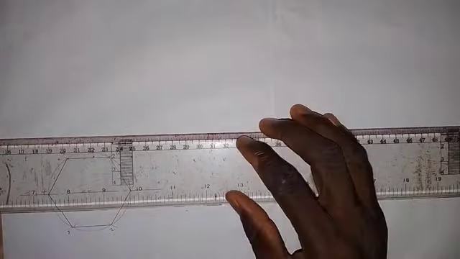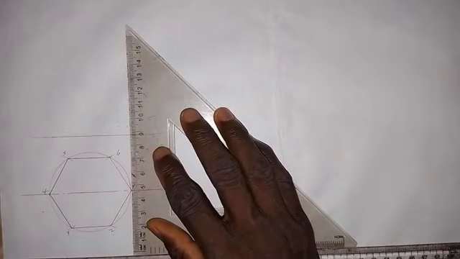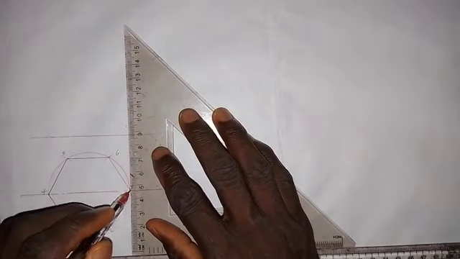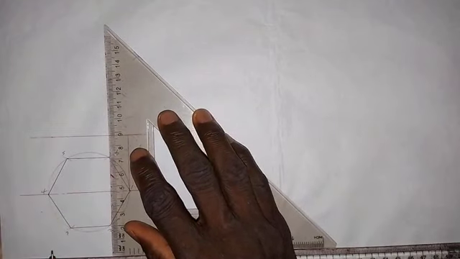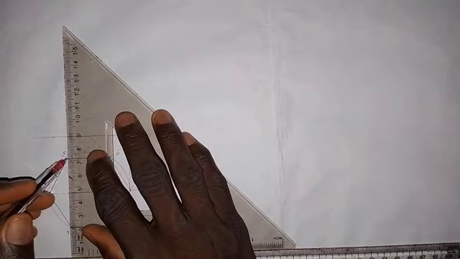Alright, now the next thing we are going to do is go up a little bit above the plan that we have drawn, and draw a horizontal line like this. Then from point 1, I will draw a vertical line to meet the horizontal line. From point 6, I will draw a vertical line to meet the horizontal line. Also from point 5, and from point 4, I will draw a vertical line to meet the horizontal line.